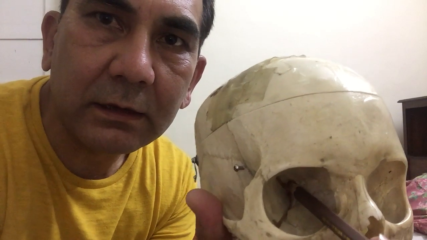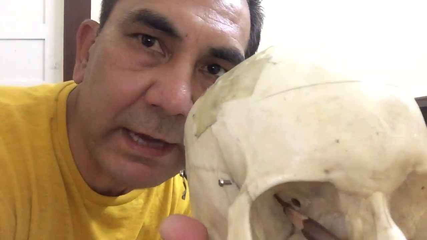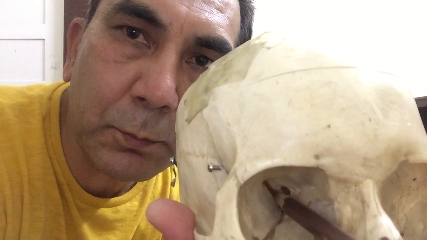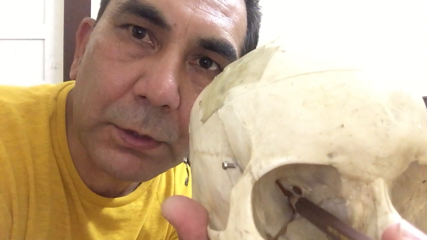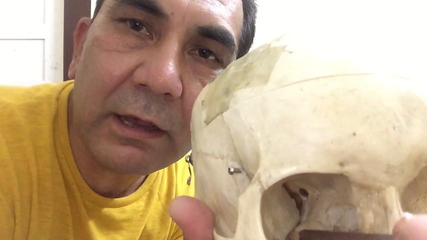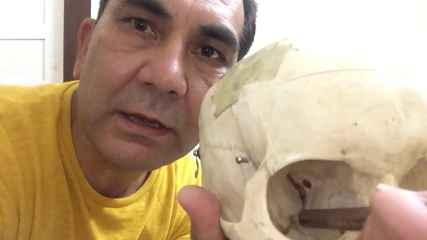Just at the lateral side of the optic foramen you see a fissure here, a canal-like fissure structure. This is called the superior orbital fissure. And the lower one is called the inferior orbital fissure. This is the superior fissure, and this is the inferior fissure.